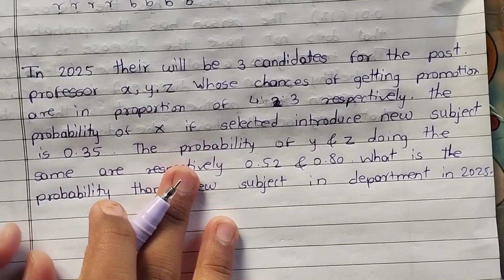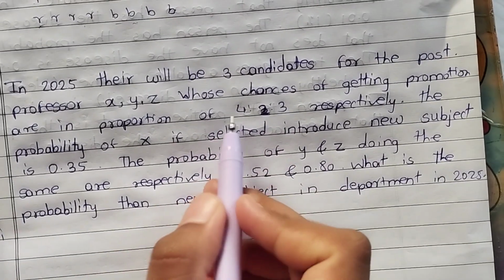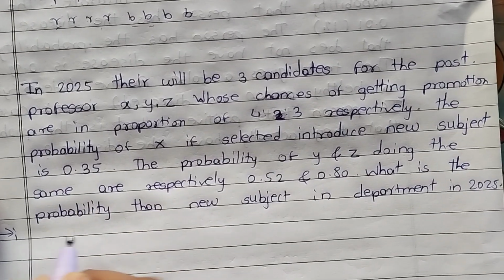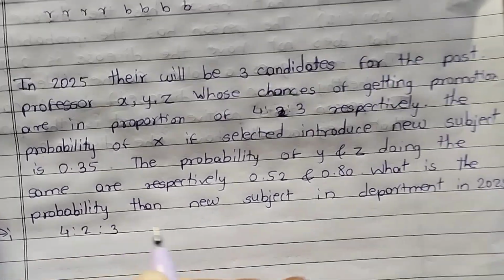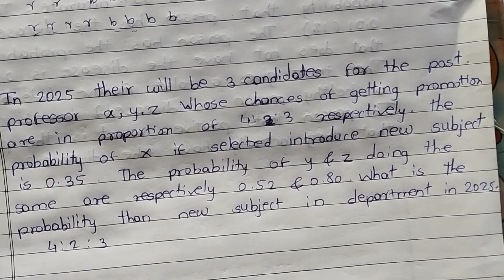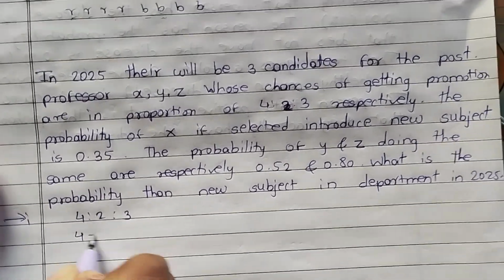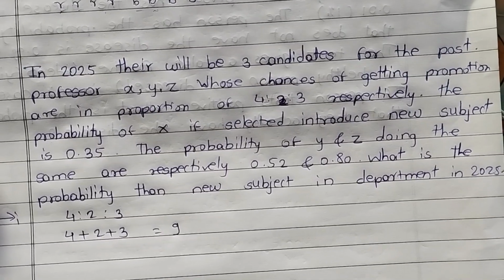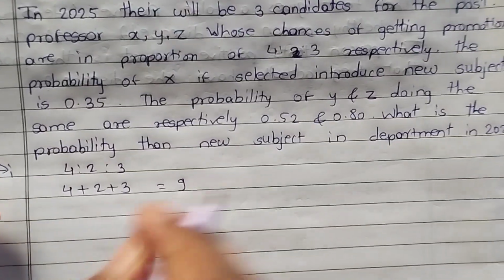So the first information we get from the question is the probabilities of X, Y and Z, which is 4:2:3. This is the ratio, and if we add it, 4 plus 2 plus 3, we get 9. Now we find the probabilities based on this.